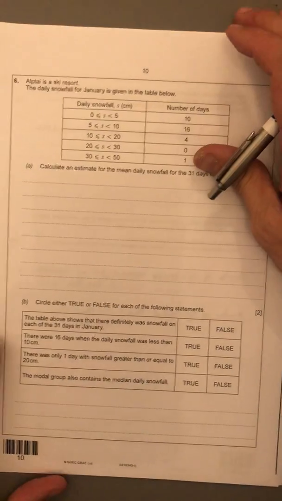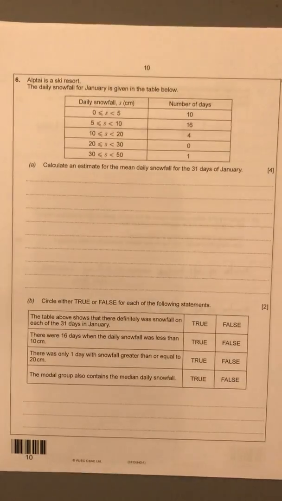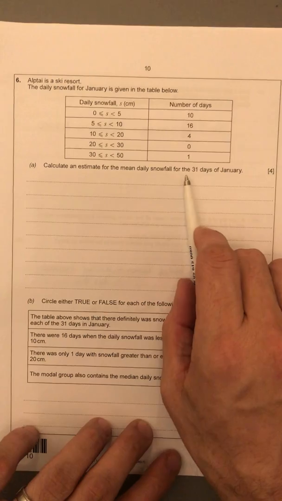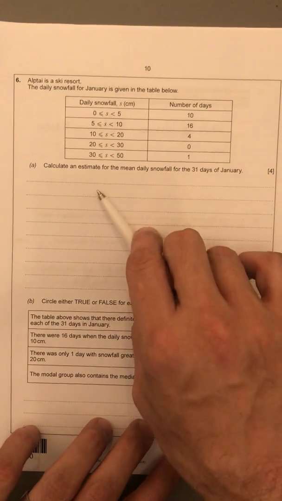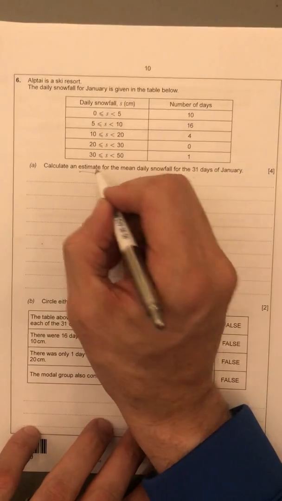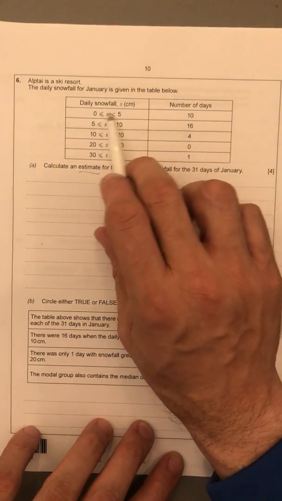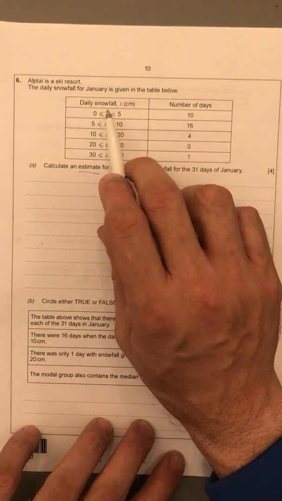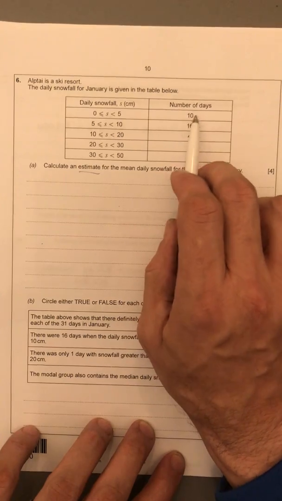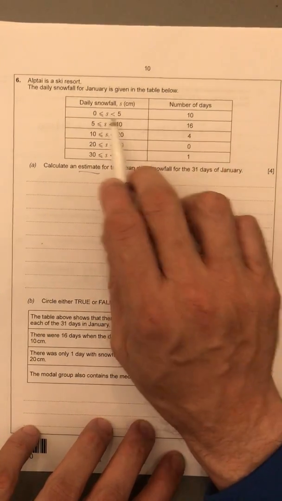Okay, last question. Question 6. It's asking us to calculate an estimate for the mean daily snowfall for the 31 days of January. It's an estimate because all we know is that 10 of these days had snow between 0 and 5. We don't know exactly what they were. So what we've got to do is assume that each of those 10 days takes on the middle value and make an estimate from that.